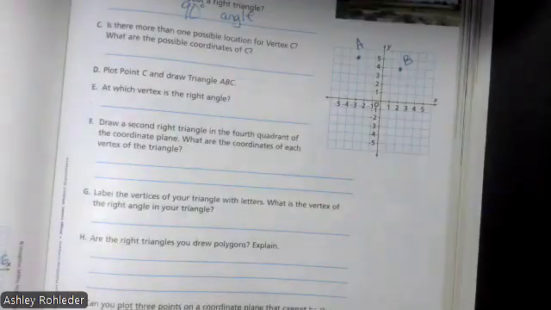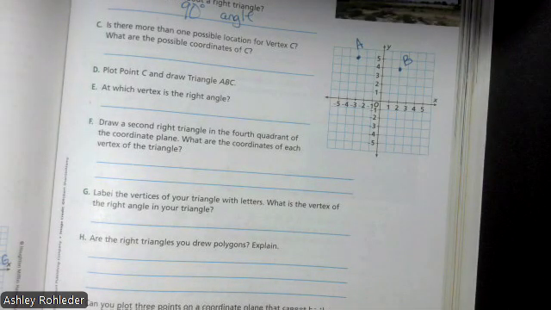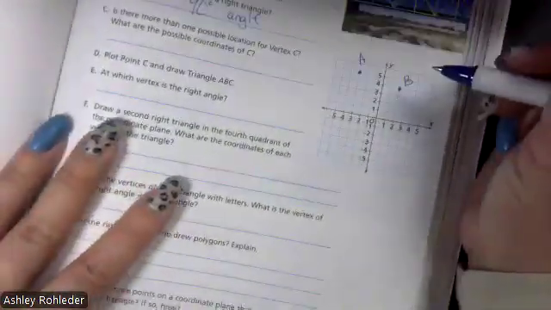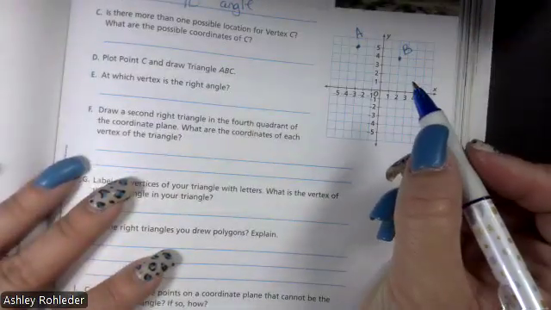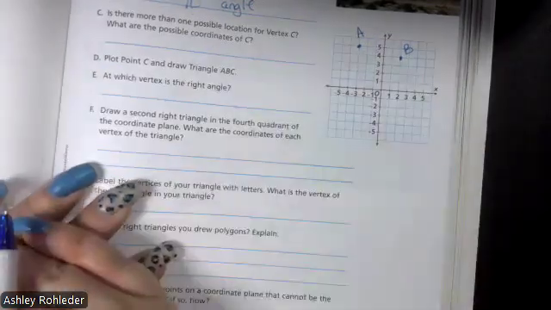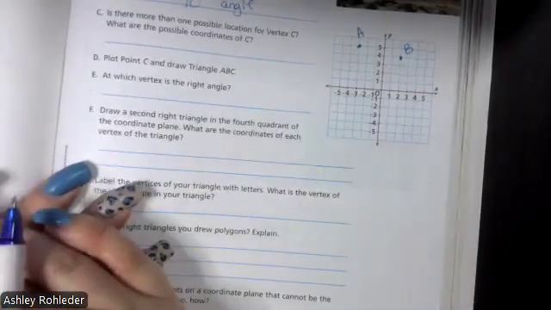Is there more than one possible location for the vertex C? Where could we put C? Trying to think. A, B. Where's one place I could put it?